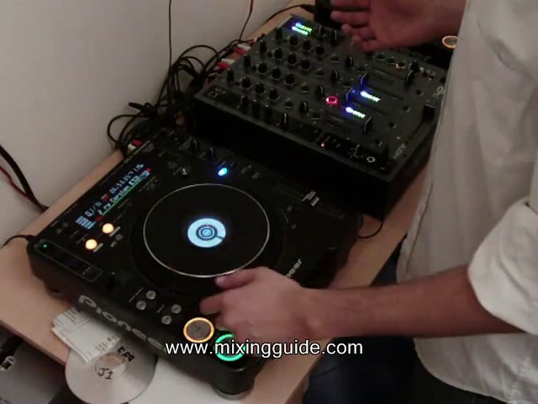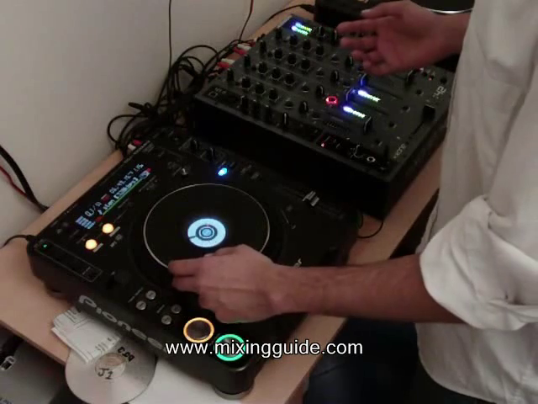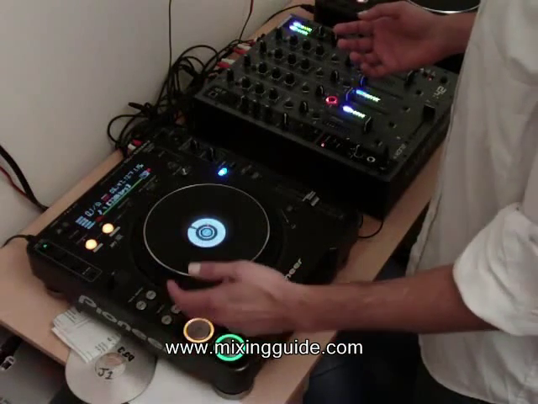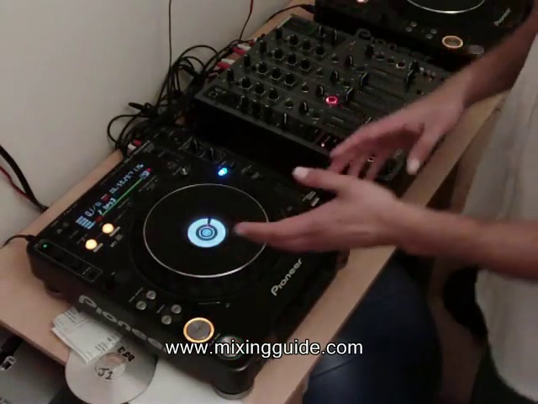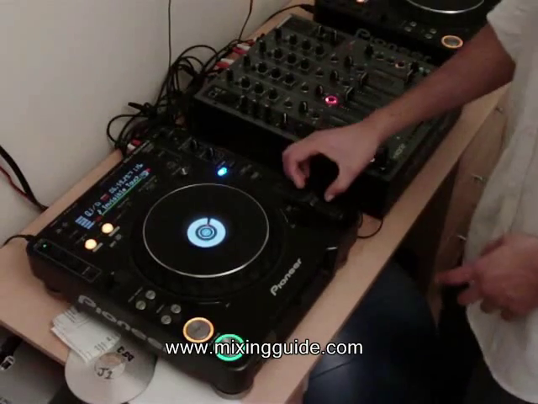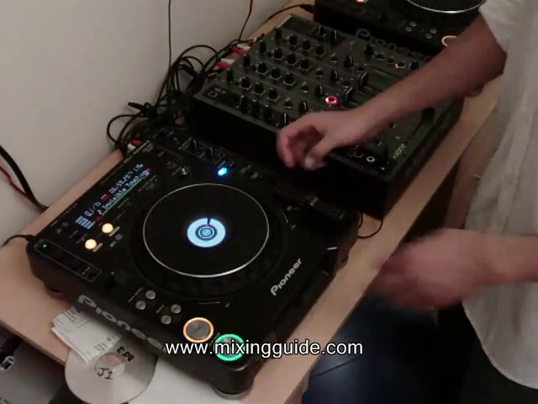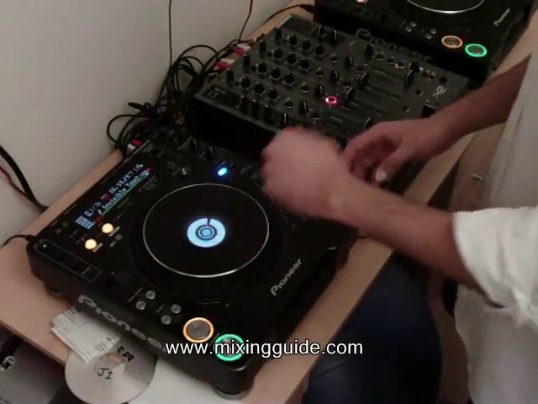Out of sync. In sync. Out of sync. In sync. Out of sync. In sync. Right, so what that's telling me is I have to keep decelerating it. Therefore, the BPM must be faster. So what I need to do now is slow it down a little bit and keep doing it until I don't need to make corrections anymore.